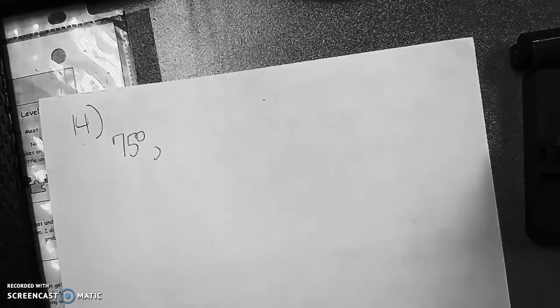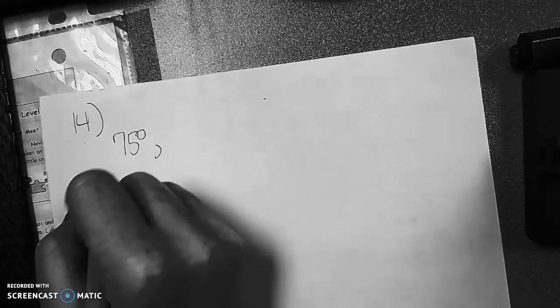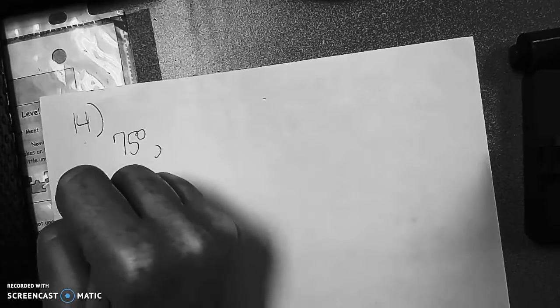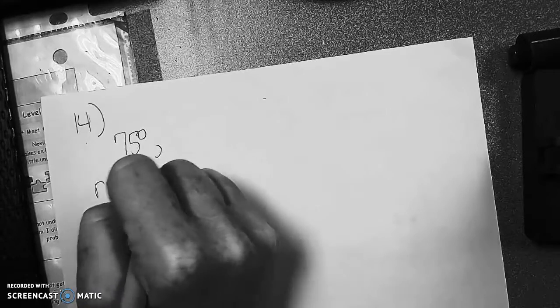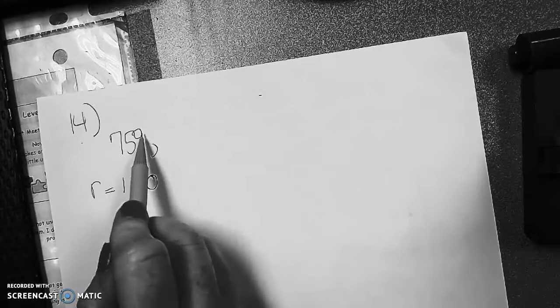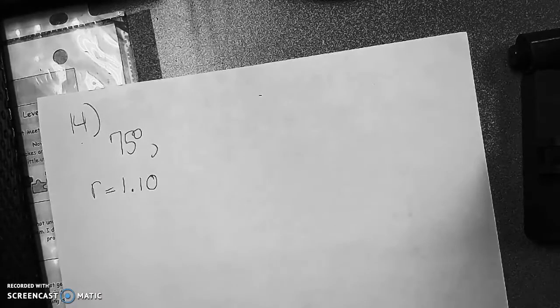Next question someone asked is 14. This is the hot tub problem. It says to start off with your hot tub at 75 degrees. And then the hotel says they will increase it by 10% each hour. So actually what that means you're going to be multiplying by is 1.10. You're taking 75 and finding 10% of it to find your new temperature.